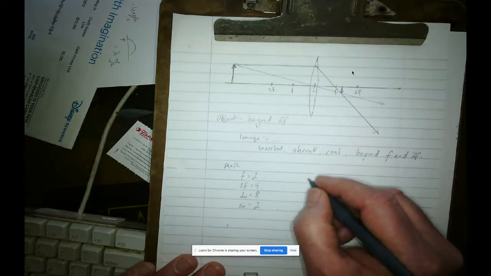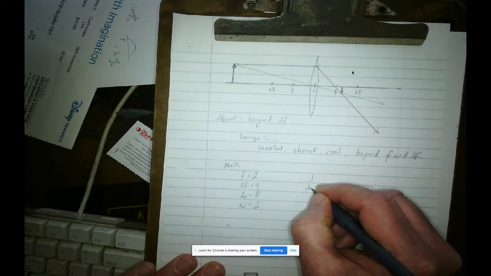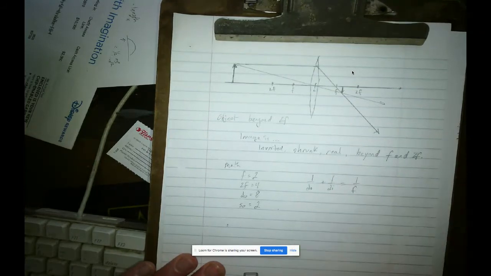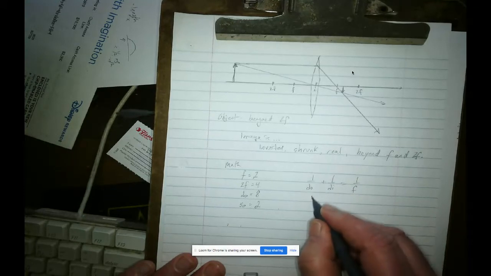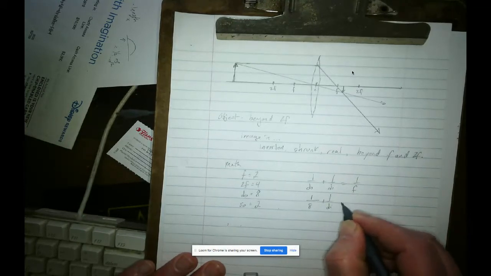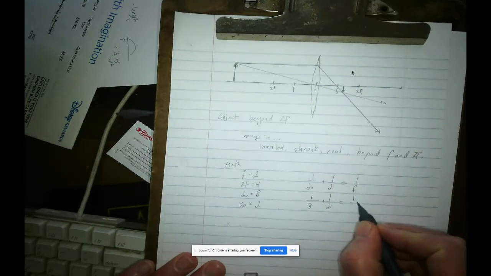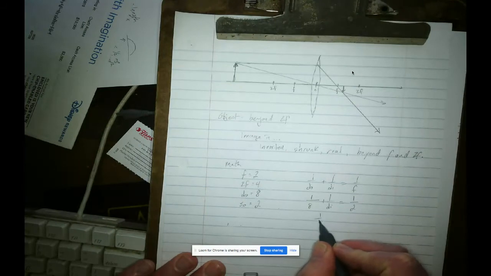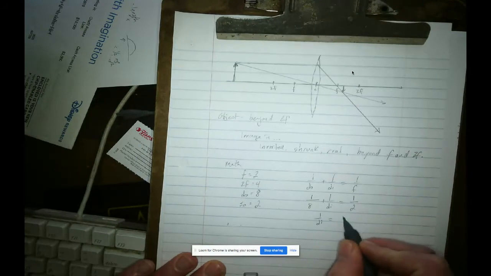Now, when I do the math, 1 over dO plus 1 over dI is 1 over F. So 1 over 8 plus 1 over dI is equal to 1 over 2. So 1 over dI is 1/2 minus 1/8.